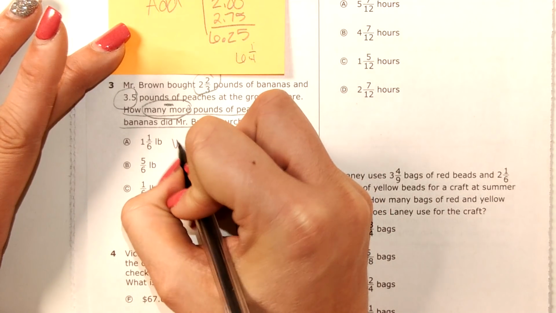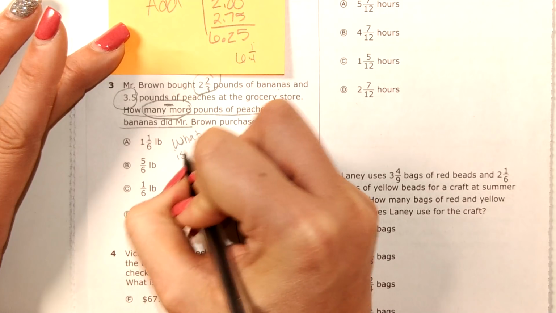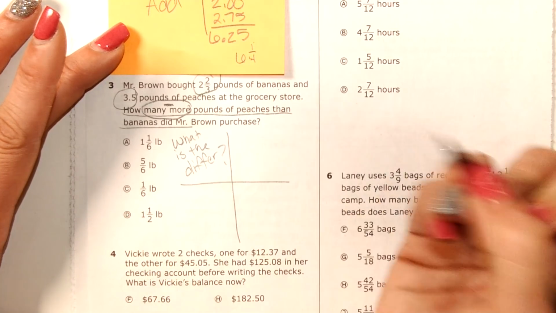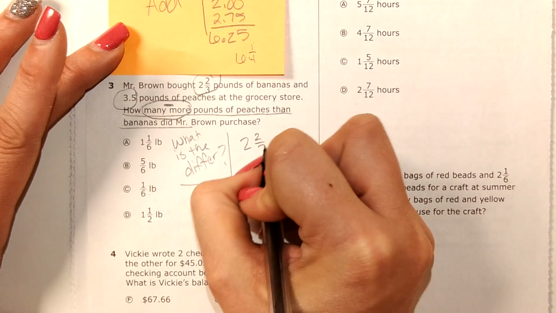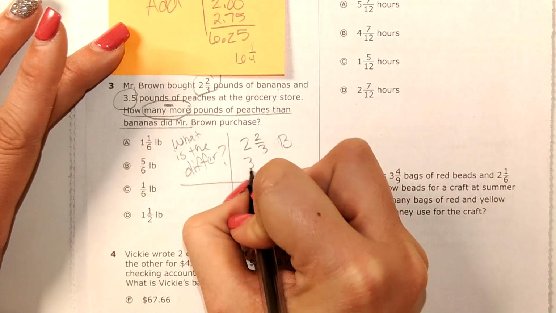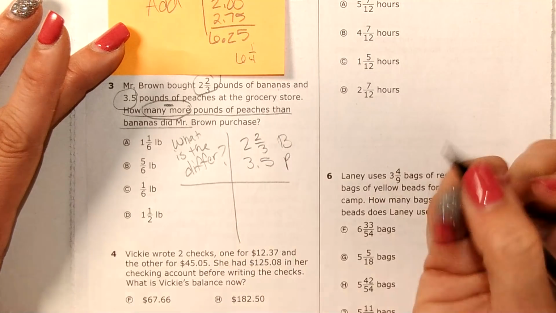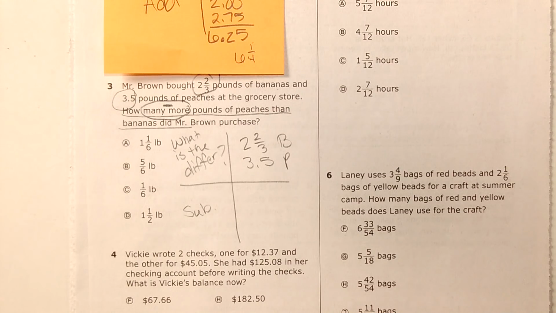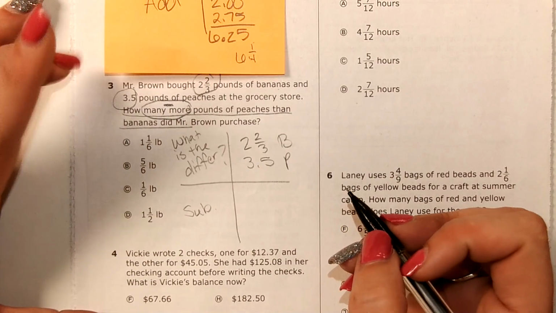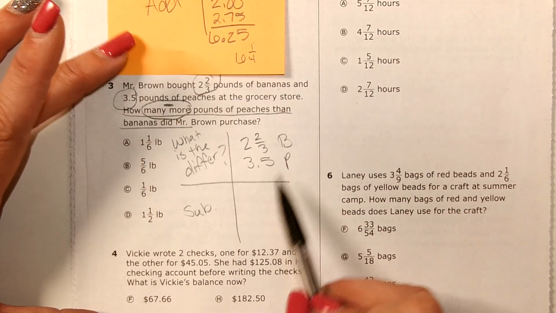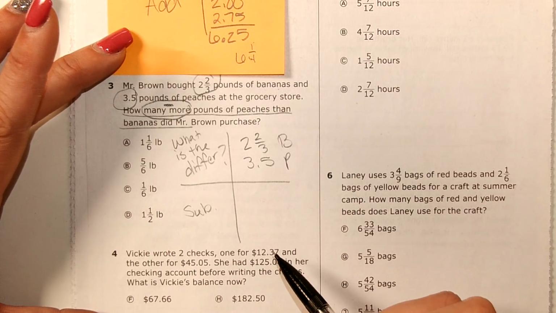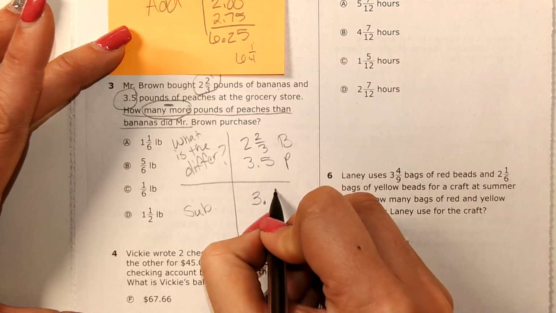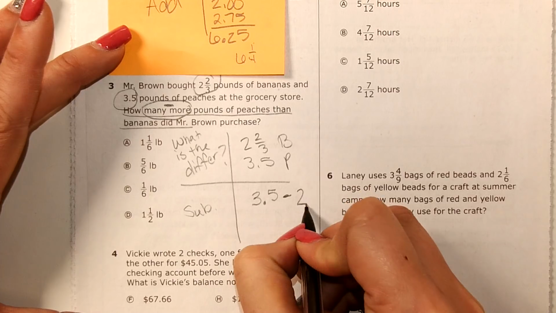So, what is the difference? Important information is 2 2/3 pounds of bananas and 3.5 pounds of peaches. And I'm going to subtract to find the difference, or how many more something is than something else. Okay? So here's the problem though. What number goes on top when I'm subtracting? Well, in this case, I've got to put the bigger number up top. So 3.5 minus 2 2/3.